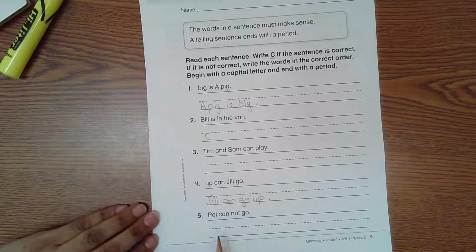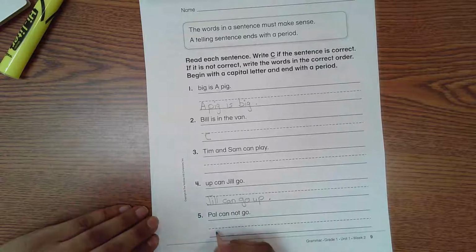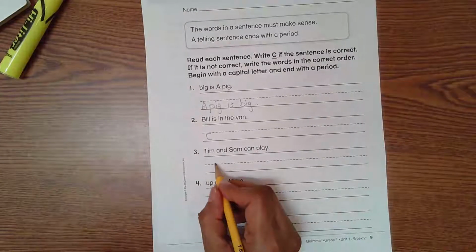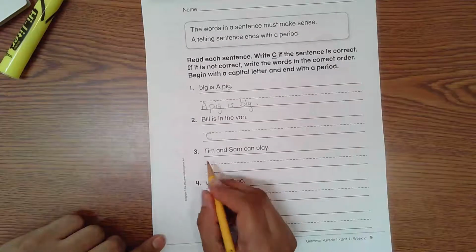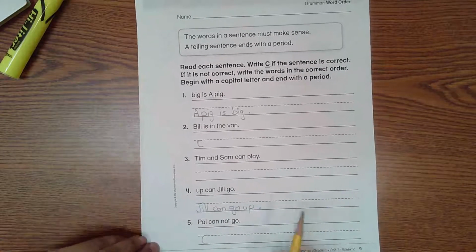All right. Al cannot go. Very good, correct. So what are you gonna do? You're gonna write just C, which is correct. And this one, Tim can play. You got it. It's right. It's correct.